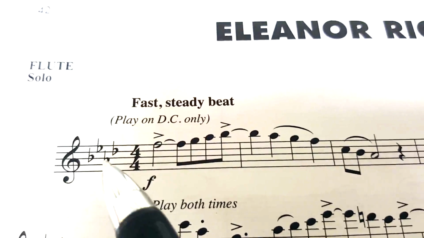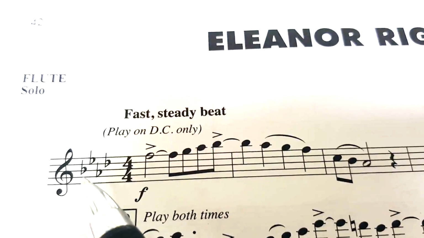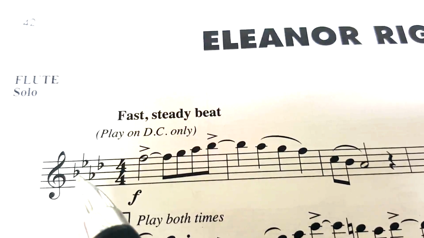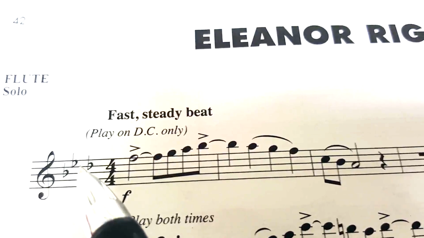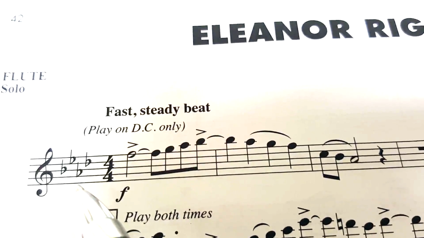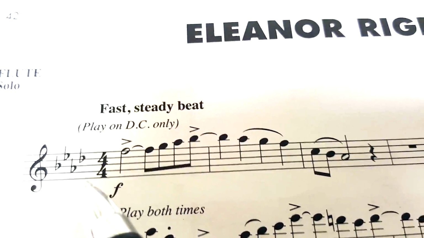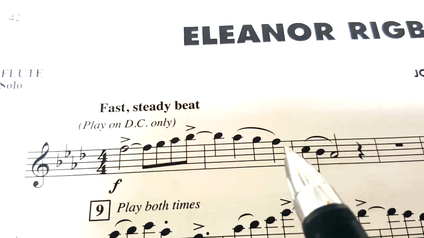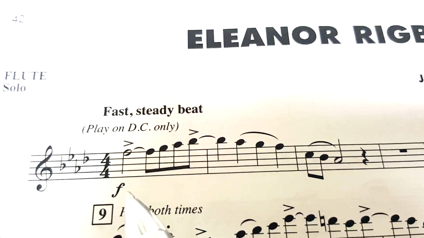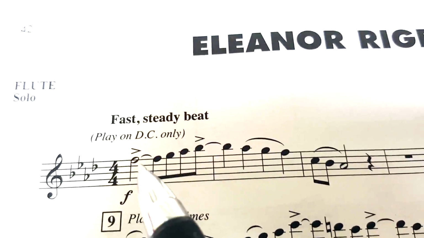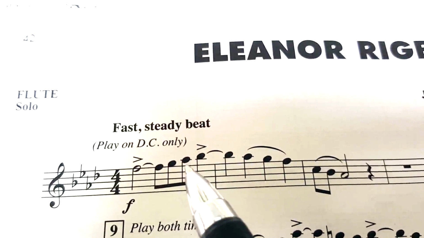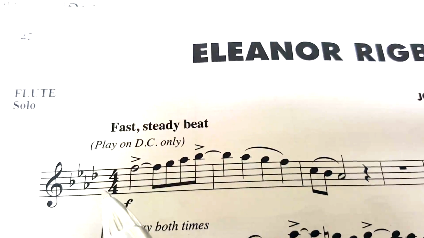Here's an example of a flat key signature, and we have four flats. This is B flat, E flat, A flat, and D flat. So all the B's, E's, A's, and D's throughout the entire piece of music are going to be flat, unless they are canceled by a natural sign. So this note right here is F, G. This is then A flat because of the key signature.